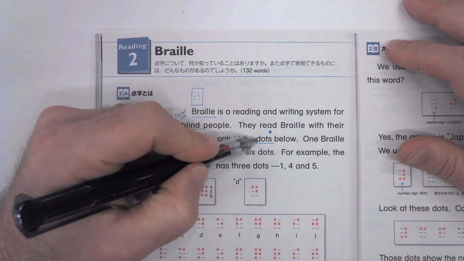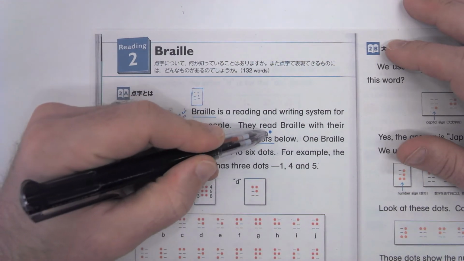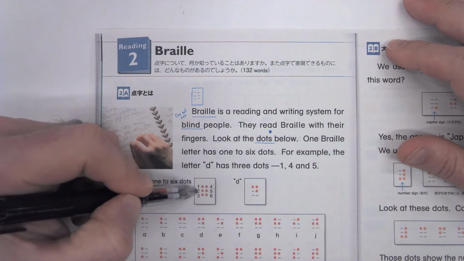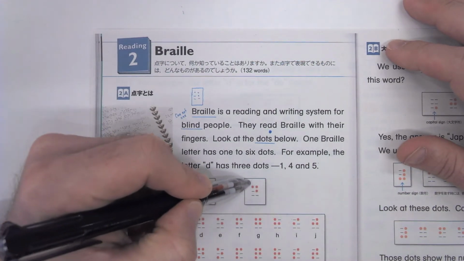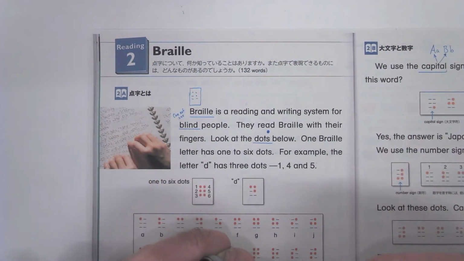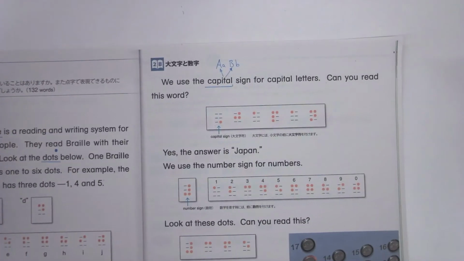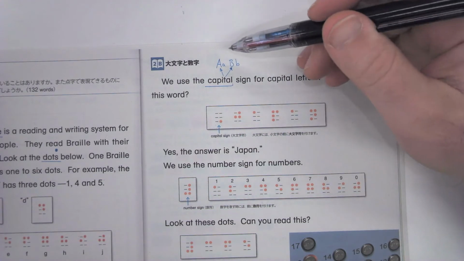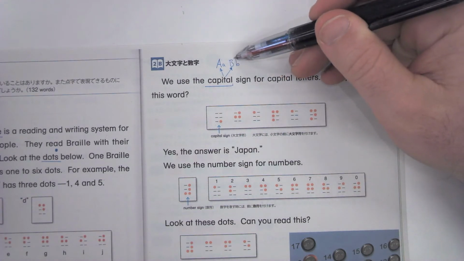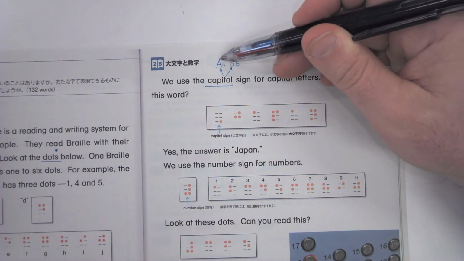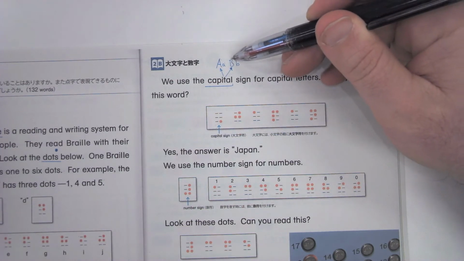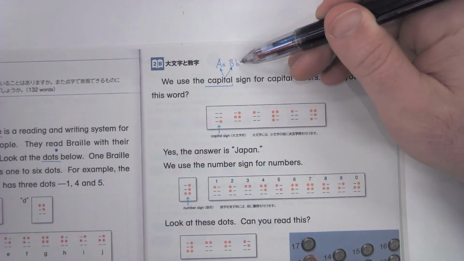I learned that dots means small circles. There are 6 dots here. There are 3 dots here. I learned that capital means the large letter. This is a capital A, and this is a lowercase a. This is a capital B, and this is a lowercase b.